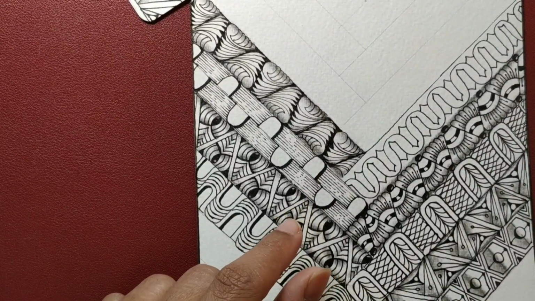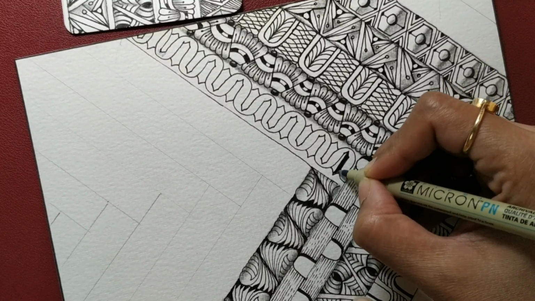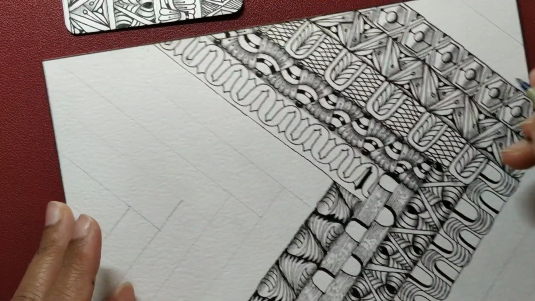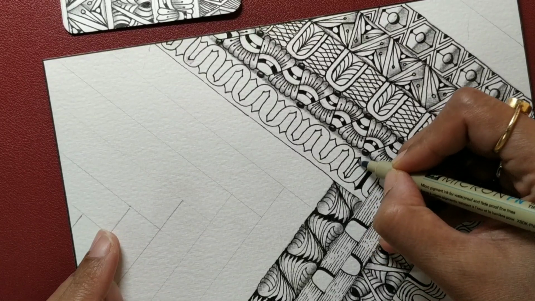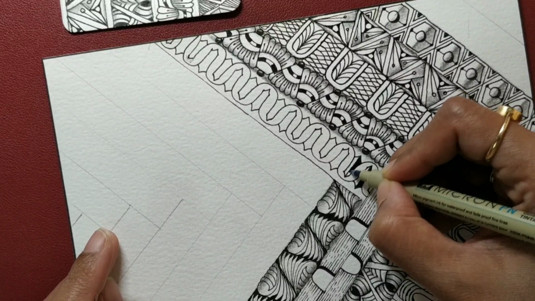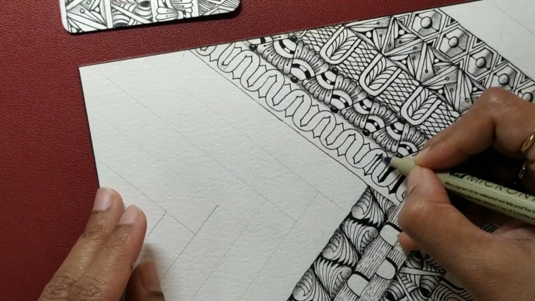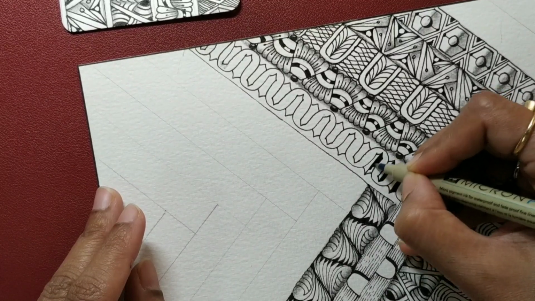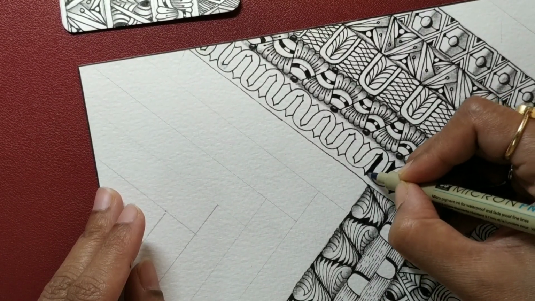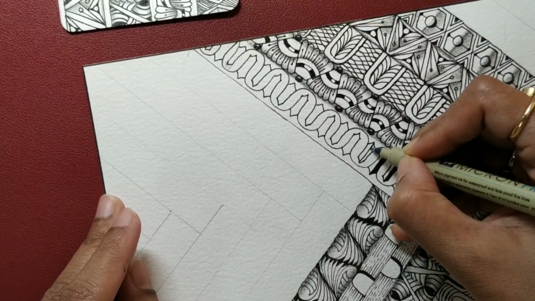Right? Variation, I'm just going to add an ink half of this section that I created. Right? So as I told you, you can either fill up the space which will add that drama to the tangle, or this is another one. So I'm just picking up those sections that we created and inking half of it.